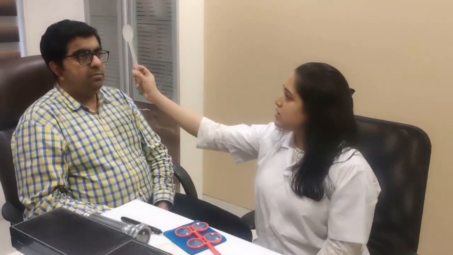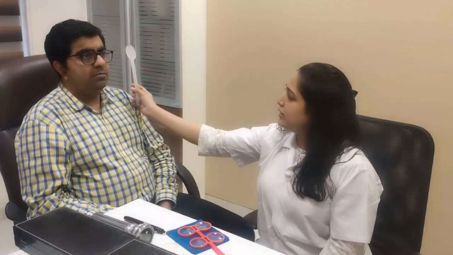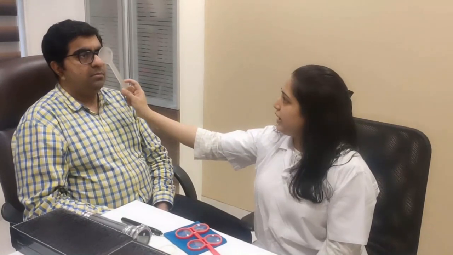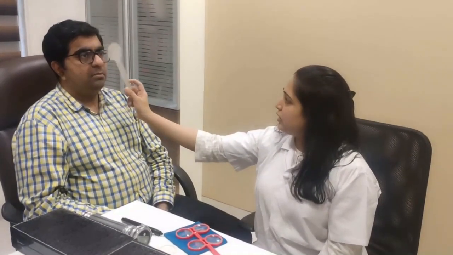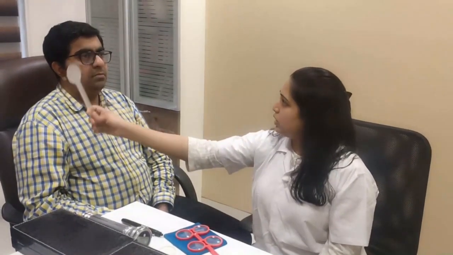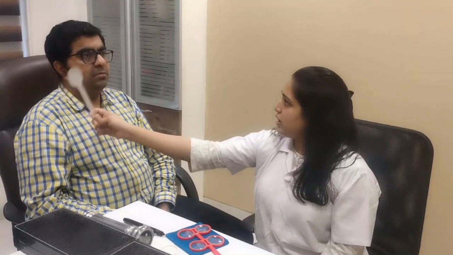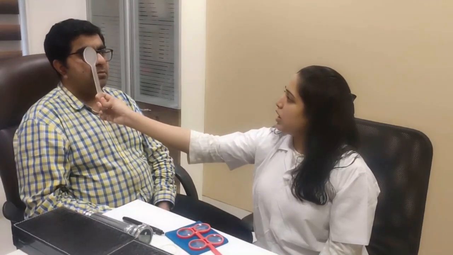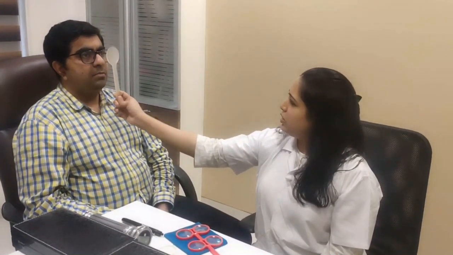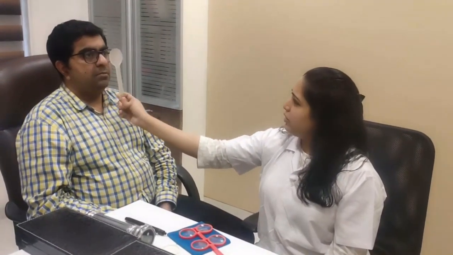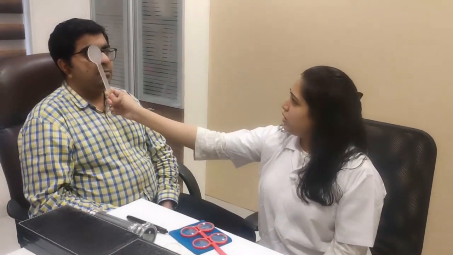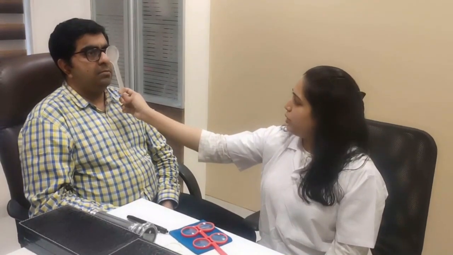Let's now do the direct cover and the cover uncover test with the glasses on. On doing the direct cover test, we see that there is no amount of tropia present. There is no movement, each eye is fixing perfectly. Now let's do the cover uncover test. On switching the cover from one eye to another, there is no movement seen, which shows that there is no amount of tropia or phoria present with the glasses.